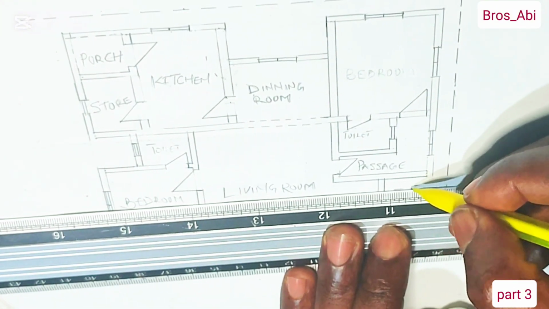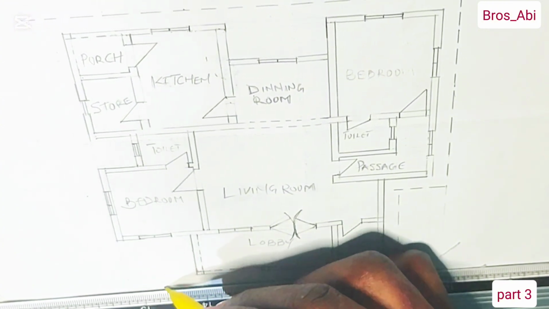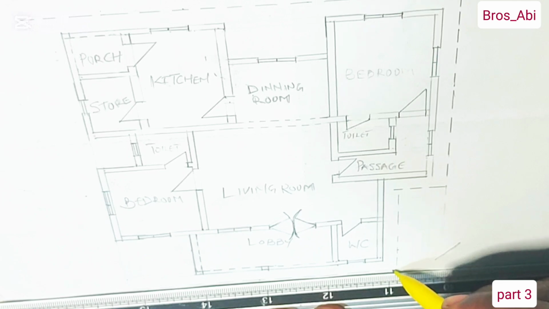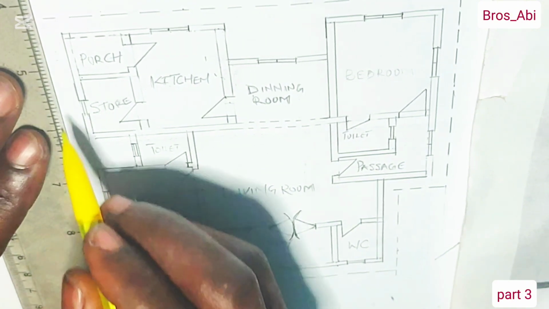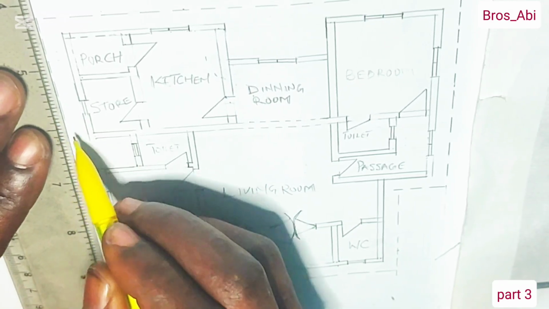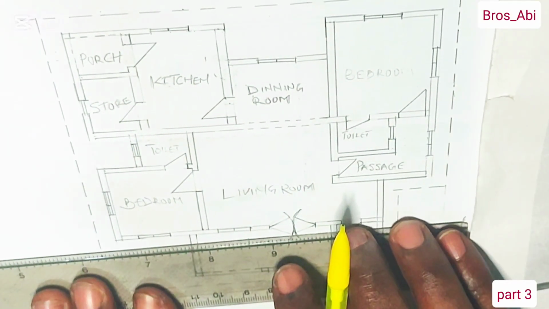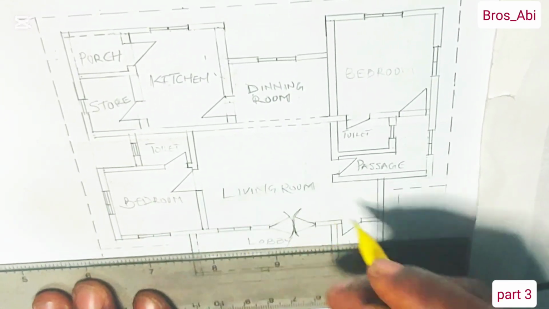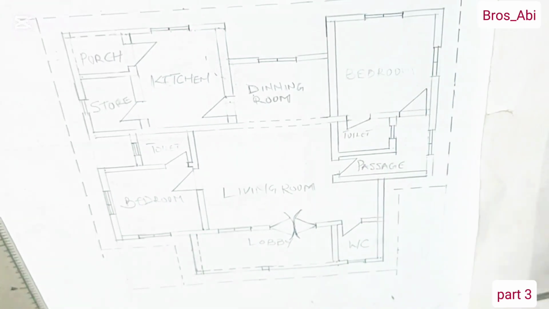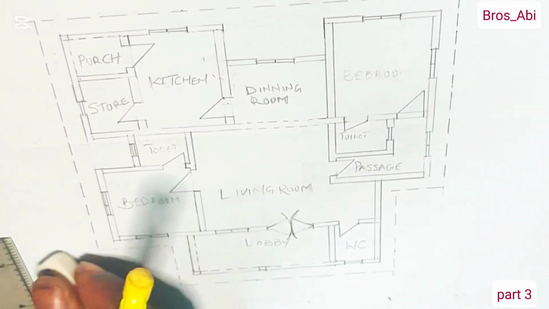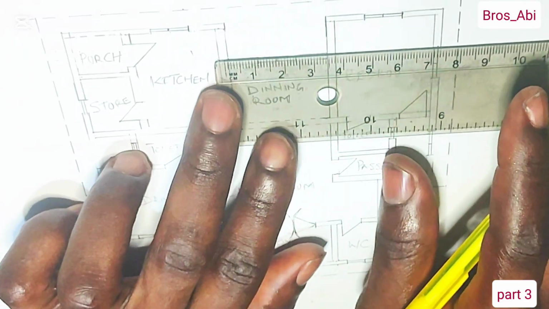Here is also 0.6. Then followed by 0.6 here.